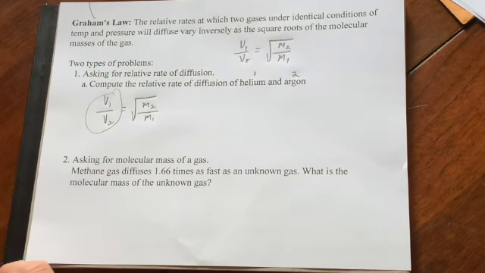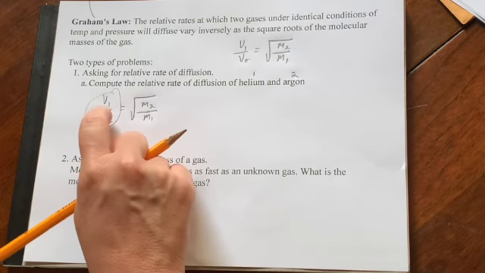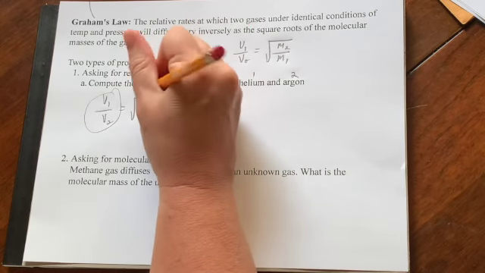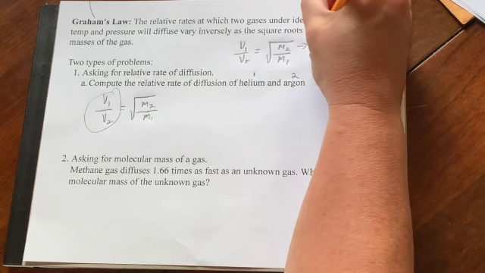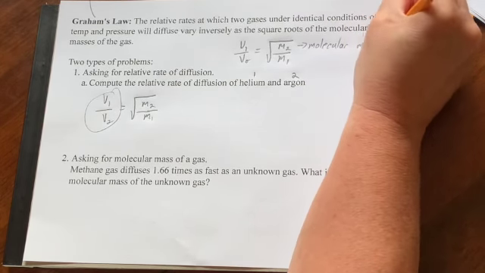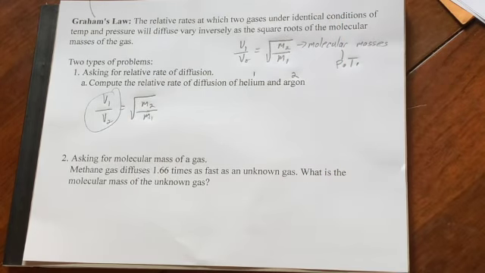So we're going to be solving for V1 over V2. All right, great. Well, what do I mean by M's? The M's are going to be the molecular masses. So we're going to find those on your periodic table.